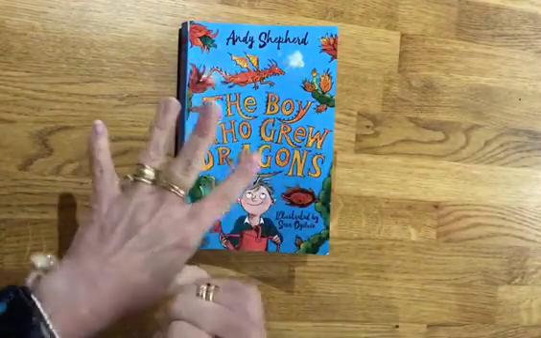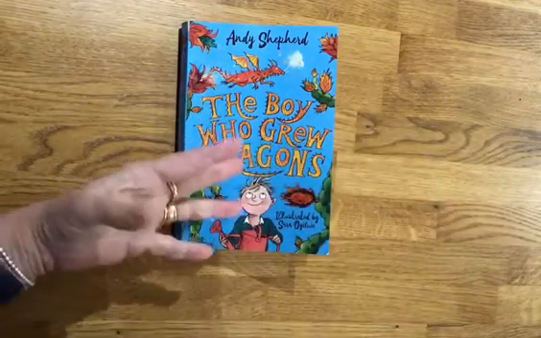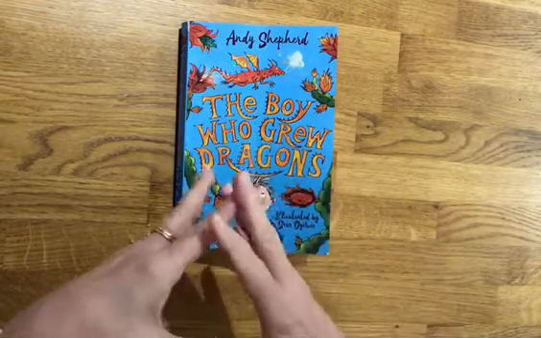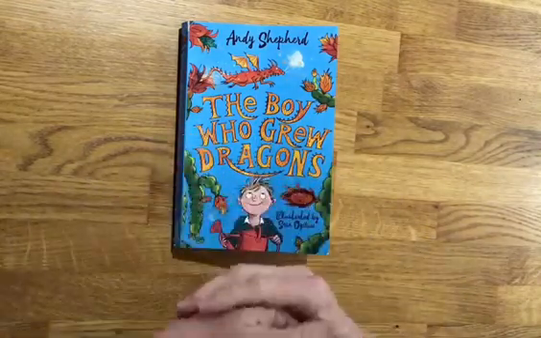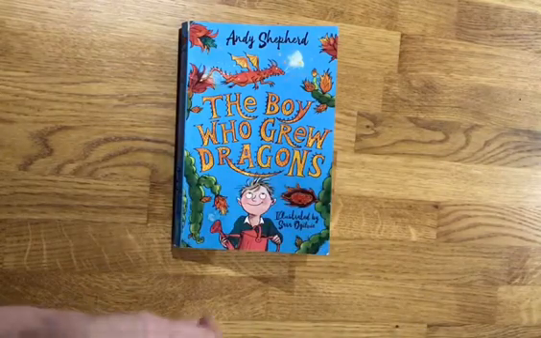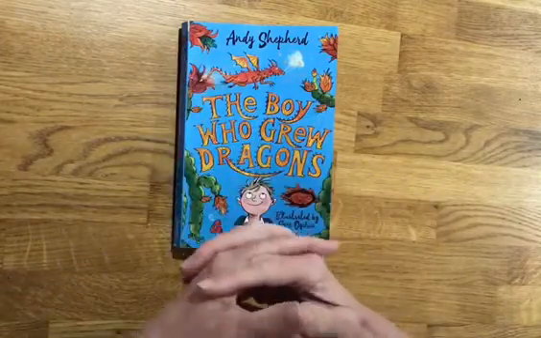It has a plot because we're finding out about how Thomas found the dragons and how he's trying to keep them secret, and now his friends want them and what they're going to do. It's got a problem. They've got to try and keep the dragons secret, and a solution, which we'll find out about as we're working through it.